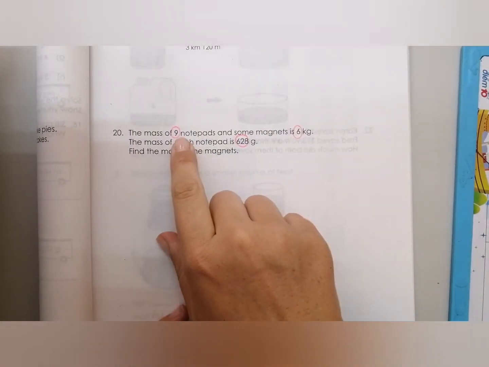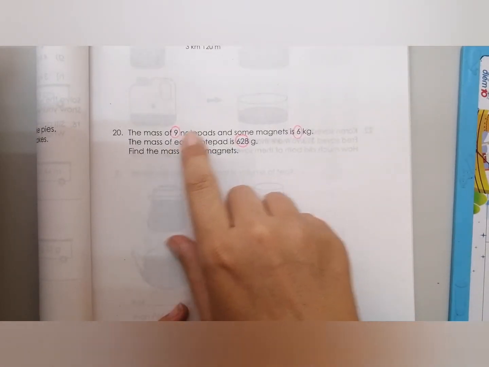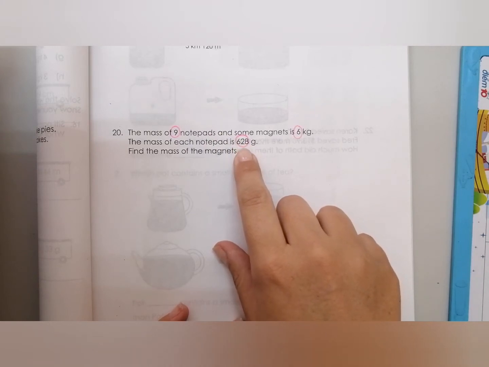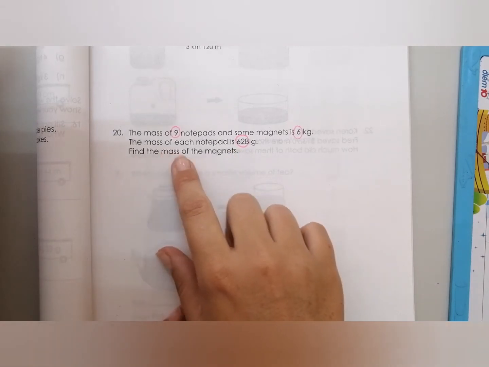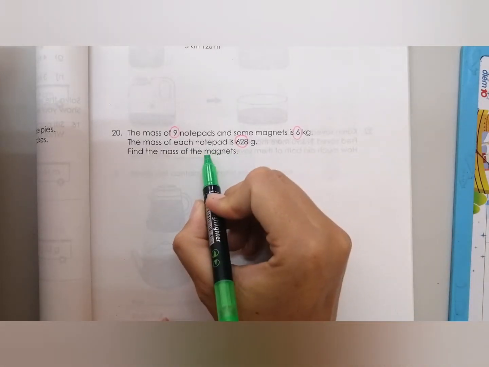So one of those 9 notebooks equals 628 grams. All right. The question is, find the mass of the magnets. We need to find the mass of the magnets.